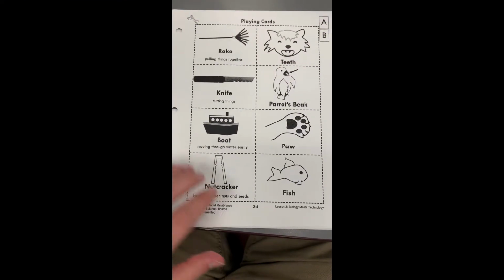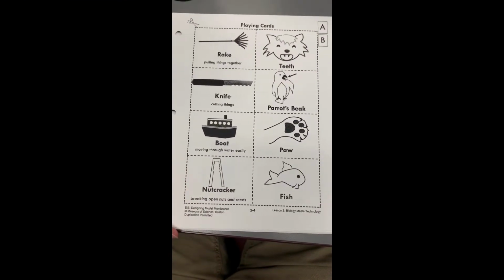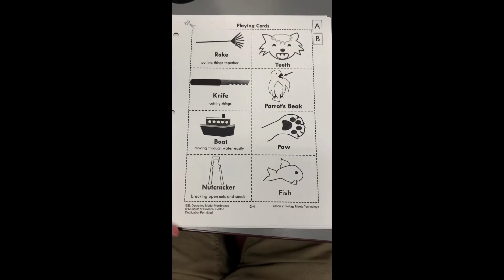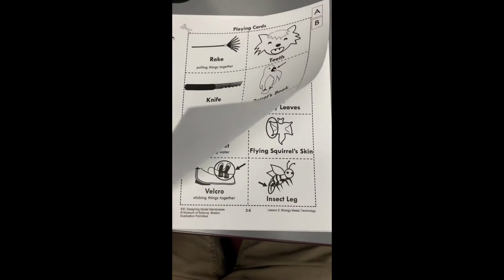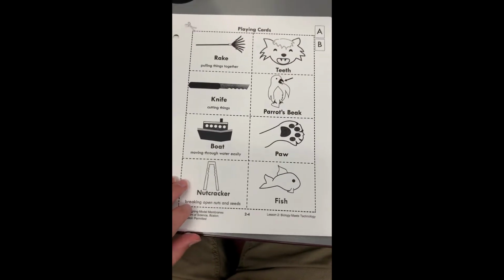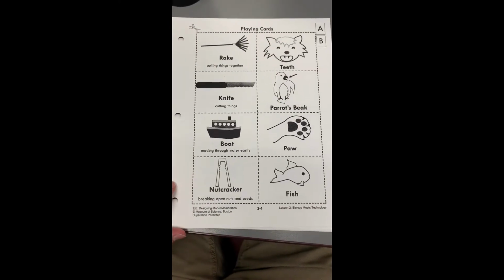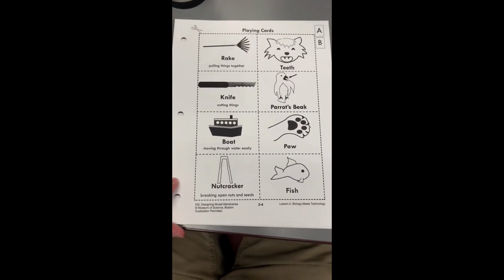So here I've got the playing cards for part of the Engineering is Elementary lesson that I have to cut out so that we can use it in tomorrow's lesson. So a little more homework and practice before we get into tomorrow's lesson.